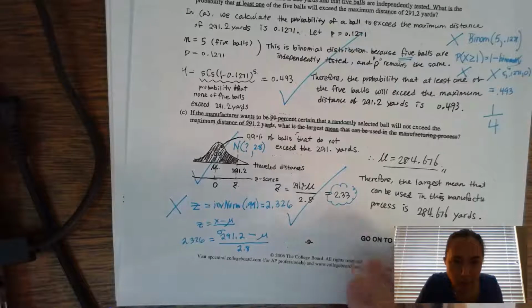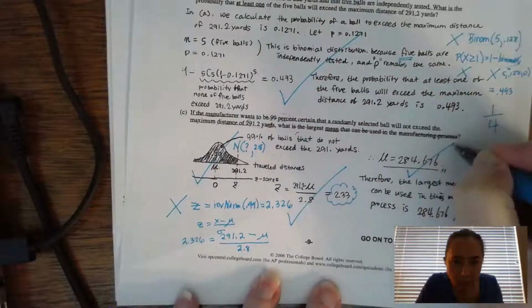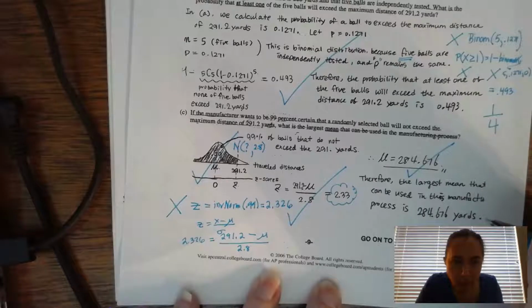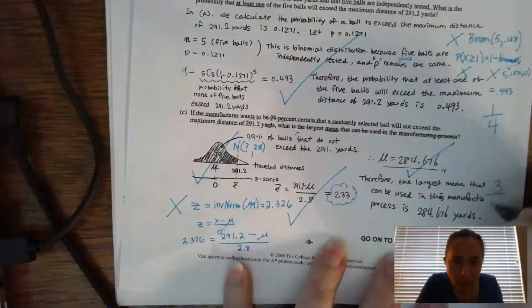Okay? And now, solving that using algebra, the mean works out to be 284.676. So my person did algebraically solve it and get the correct answer for this particular problem. Okay. So in this particular one, there are 4 different checks that we're looking for. My person got 3 out of the 4.